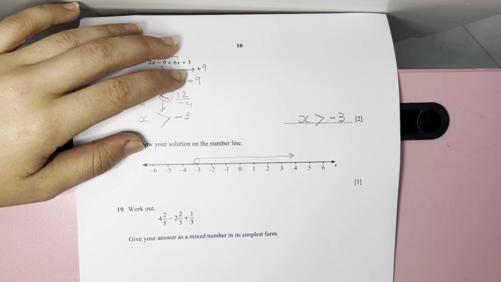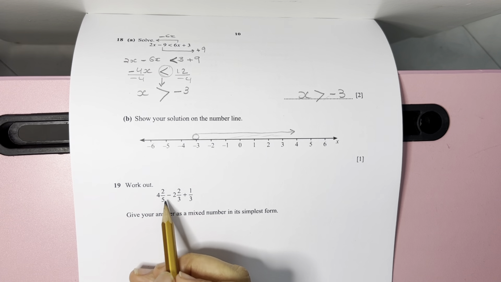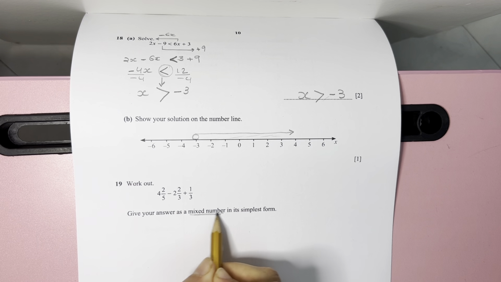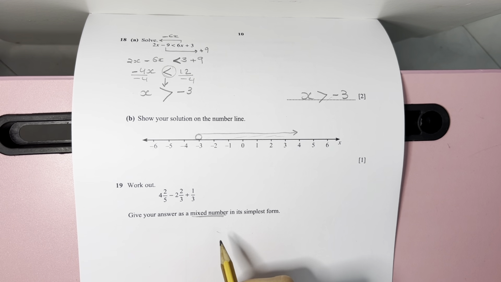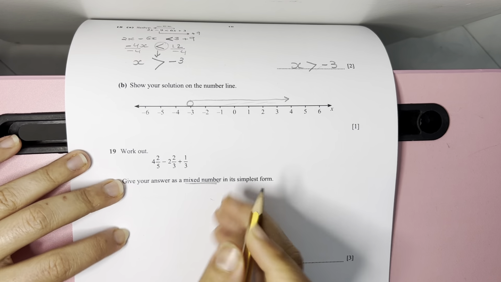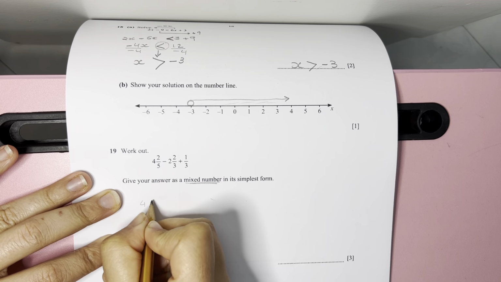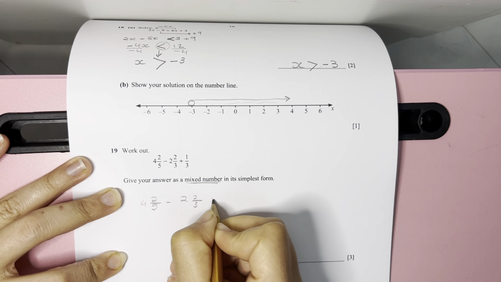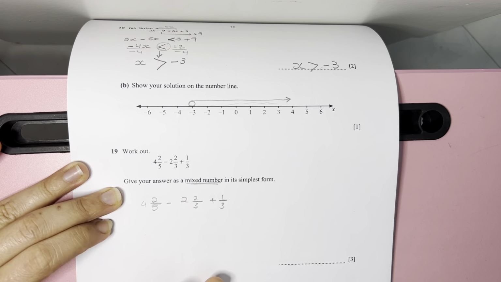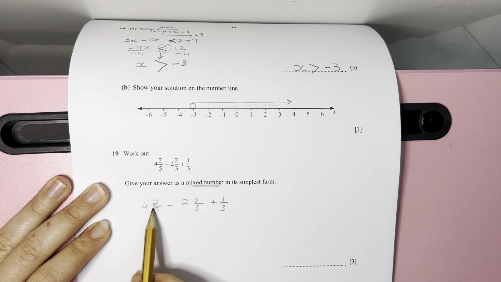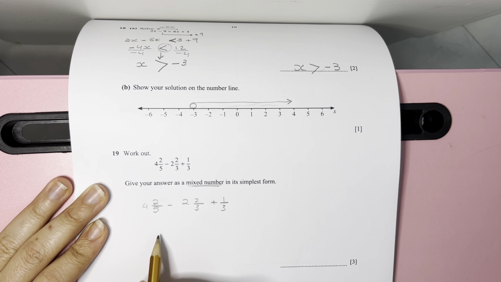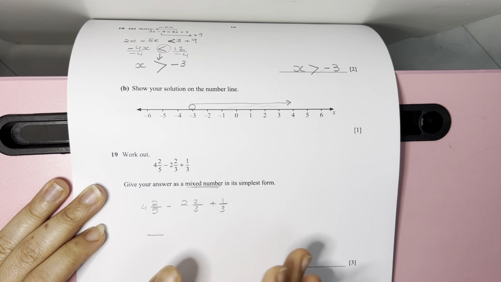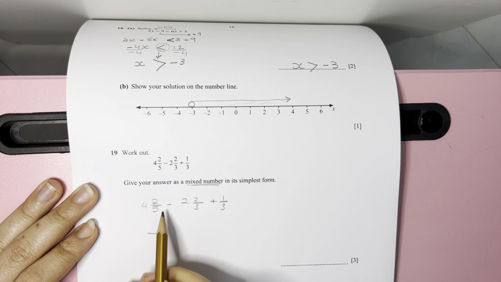Okay, work out 4 and 2 over 5 minus 2 and 2 over 3 plus 1 over 3 and put the answer as a mixed number. What I'm going to do here, write it first. I cannot deal with fractions like this as mixed numbers, so I will convert them into improper fractions. How to convert it into an improper fraction?